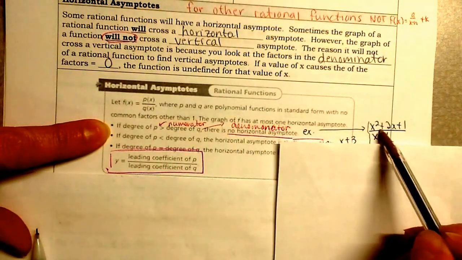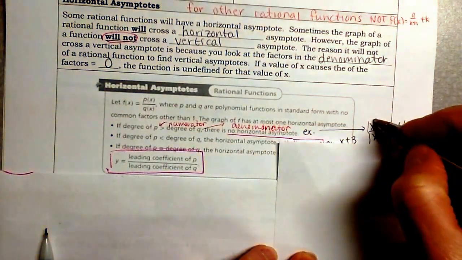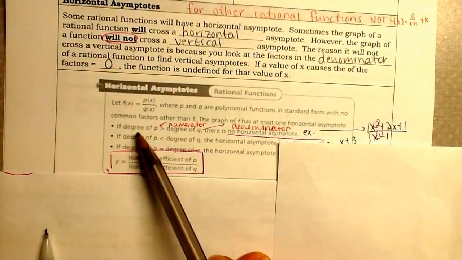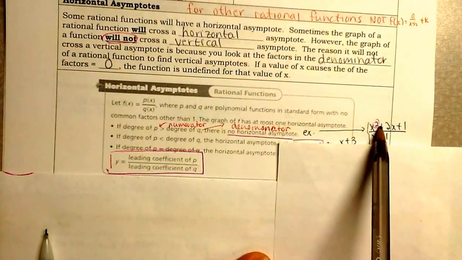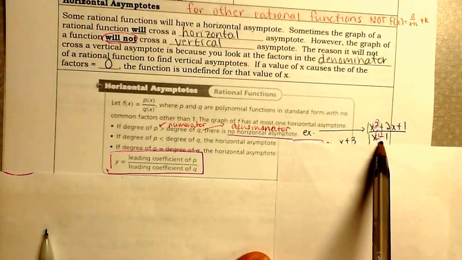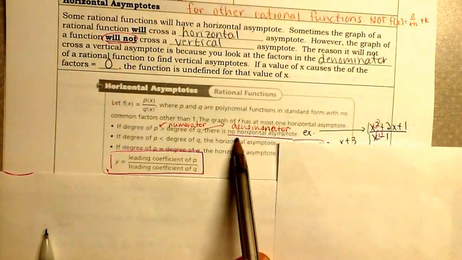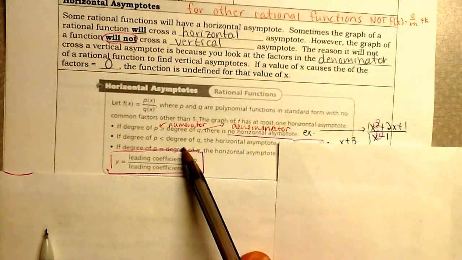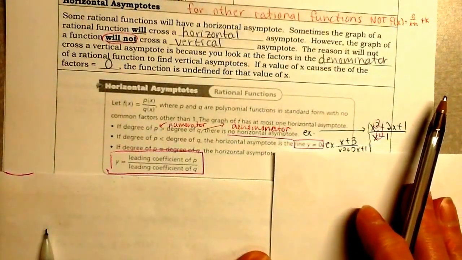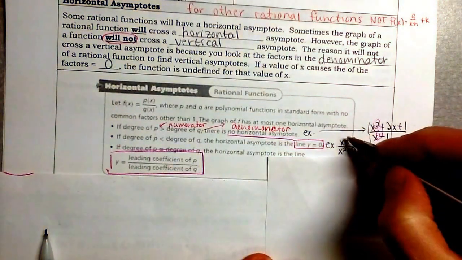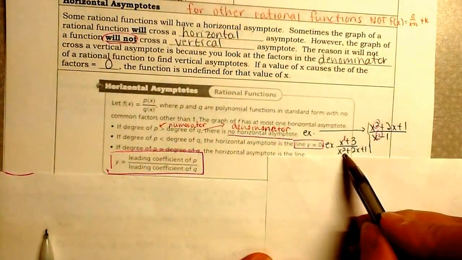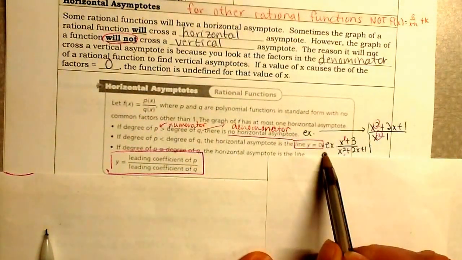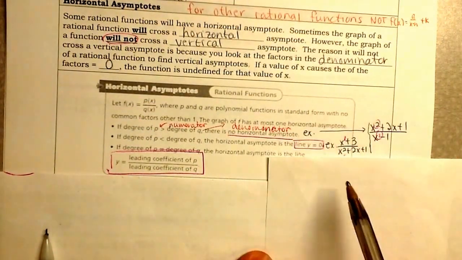We're going to look at the degree. Here the degree is 2, here the degree is 1. So that means the degree of P, what's in the numerator, is higher than the degree that's in the denominator. So that means there is no horizontal asymptote. Now, if the degree of P is less than the degree of Q, I'm going to give you an example of that one. So here, the degree in this one is 1. Degree on this one is 2. That means our line is y equals 0 for our asymptote.